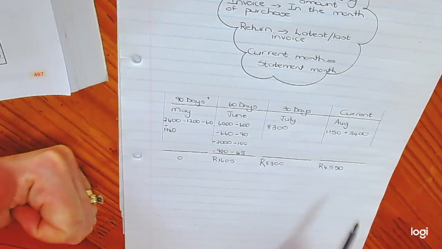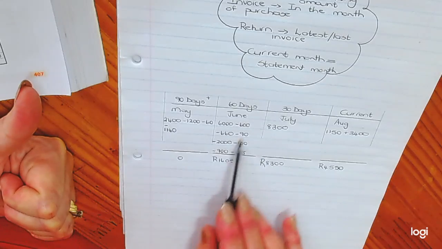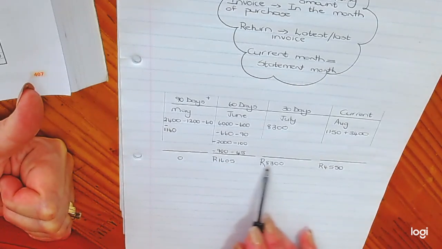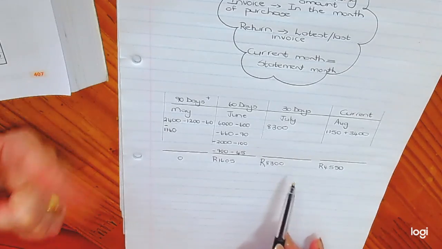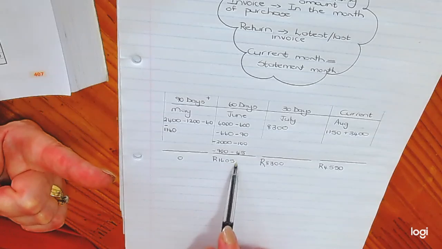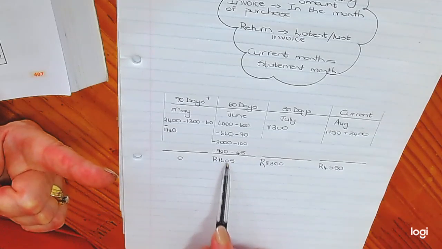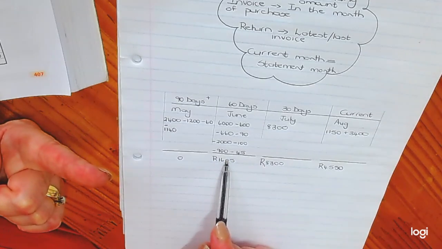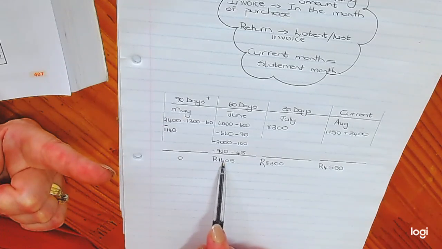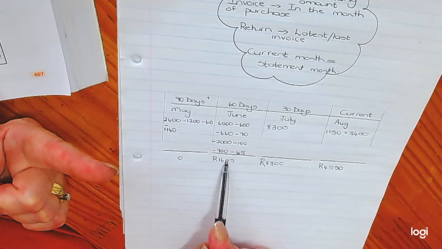So firstly, it means that we allow him to buy on credit before he has actually paid off all his debt. The second thing is, we should now charge him interest on this amount because this amount is now 60 days not paid. So we can charge him interest on this amount.